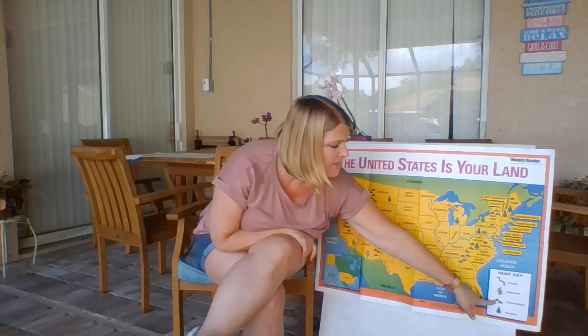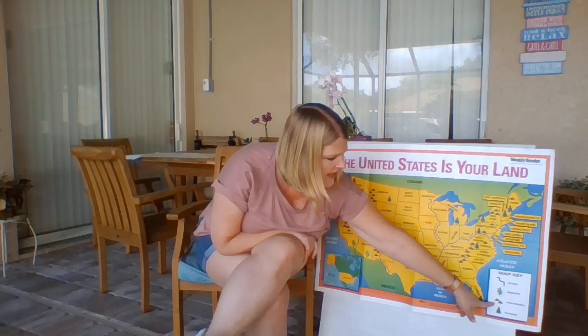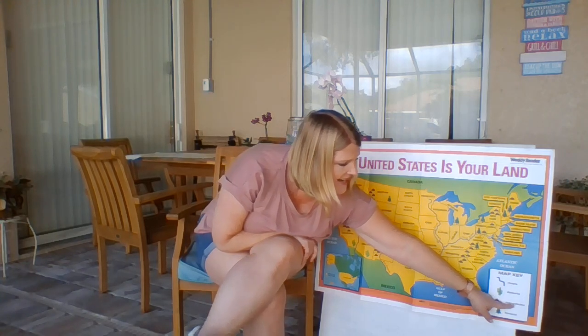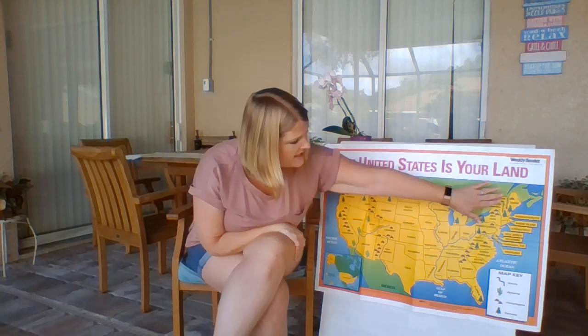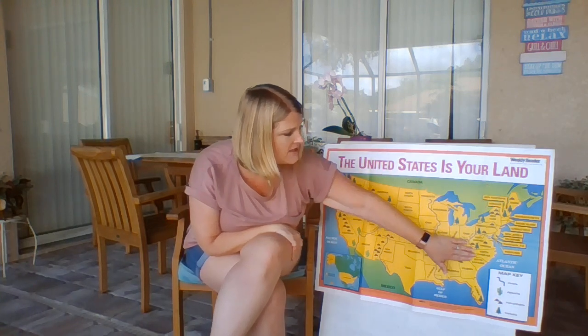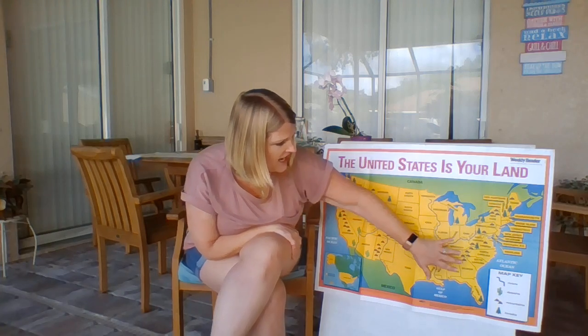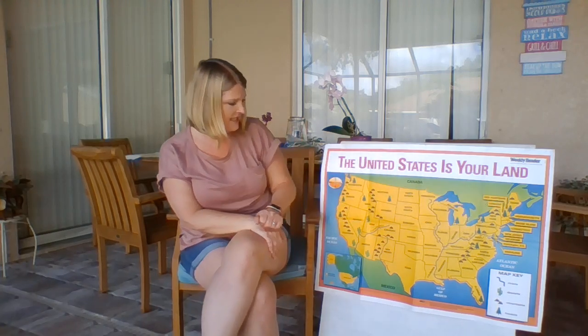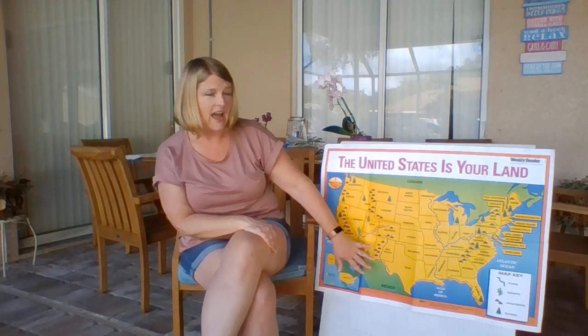Our next symbol are these triangles that are dark brown on the bottom and light brown on top. And right next to it, it says mountains. Oh, that shows me where the mountains are in the United States. So I see a lot of mountains right here. This is our Appalachian area where we have all the mountains. Oh, and another set of mountains out here.